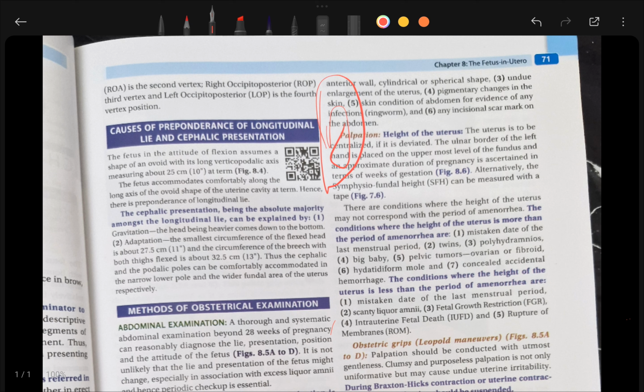This is the uterus and this is the fetus. It will be like this. The fetus accommodates comfortably along the long axis of the ovoid shape. The uterus also will be ovoid in shape. If the fetus is flexed, it is also ovoid in shape, so it can occupy the uterus at term. It will be completely filled. If the fetus is present like this, it will be comfortable. So, because of the ovoid shape of the uterine cavity at term, there is a predominance of longitudinal lie. In most cases you'll see the longitudinal lie.